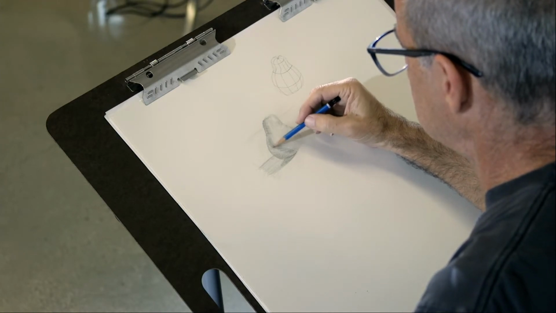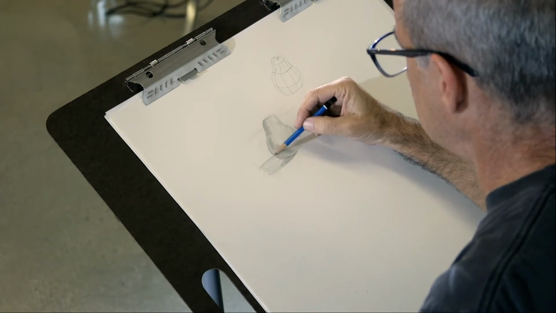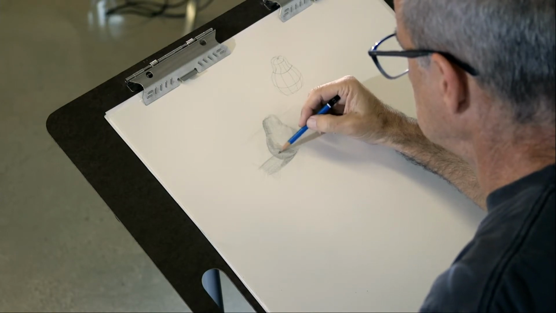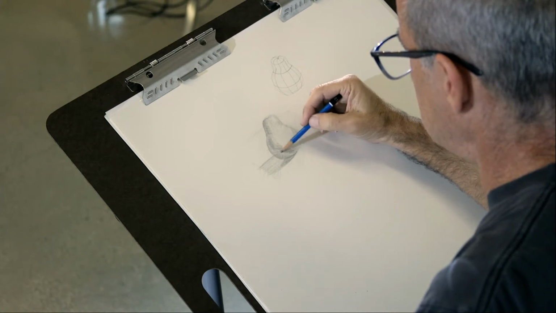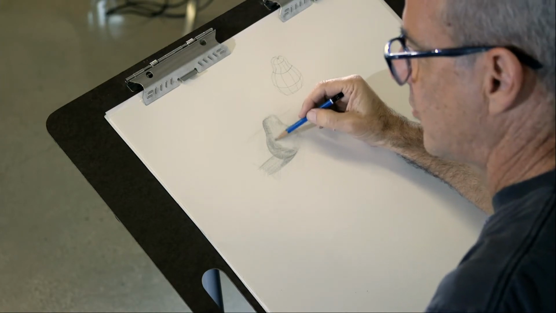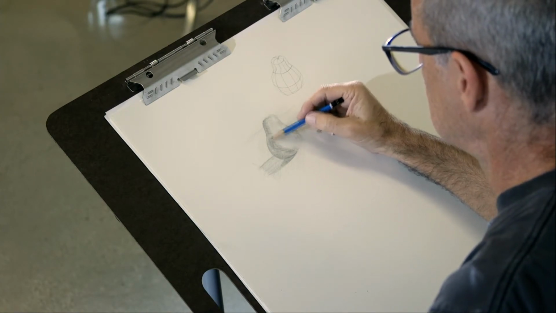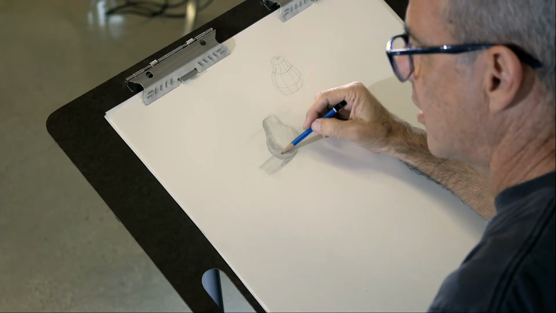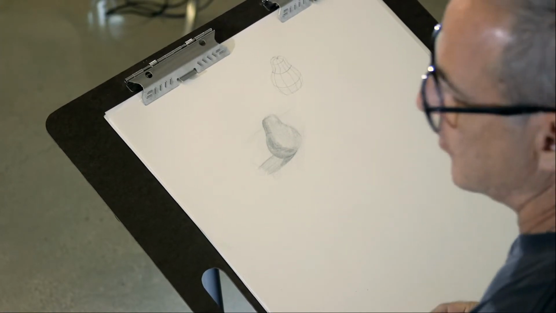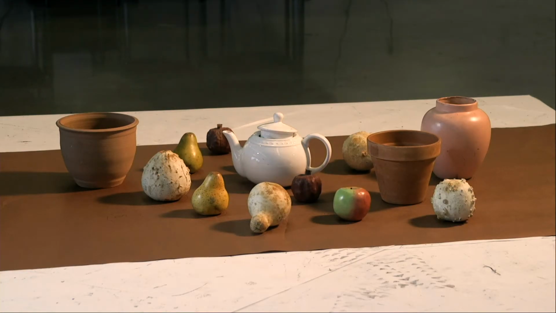you'll notice that there's areas within the pear in the form shadow that appear lighter. And that's because they are. Those are called reflected lights. So we're talking about this and this. Light is bouncing off of objects, or it could be bouncing off of the surface plane into the object, so that you see areas where it gets a little bit lighter.